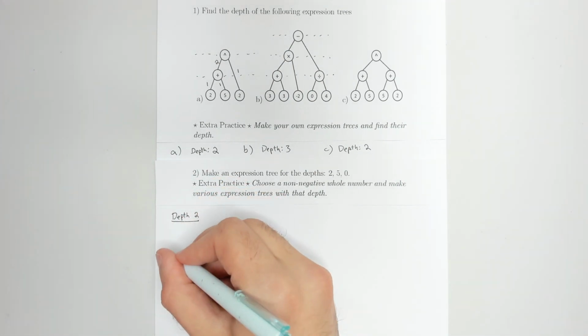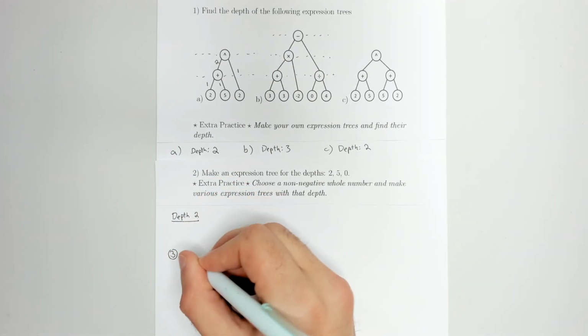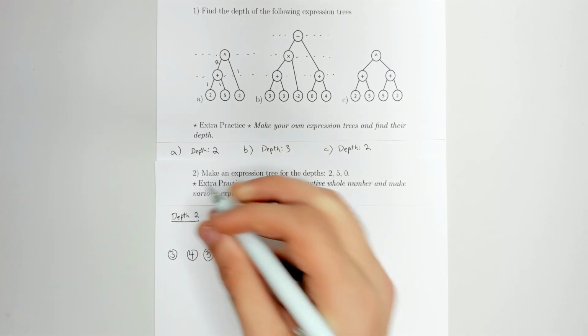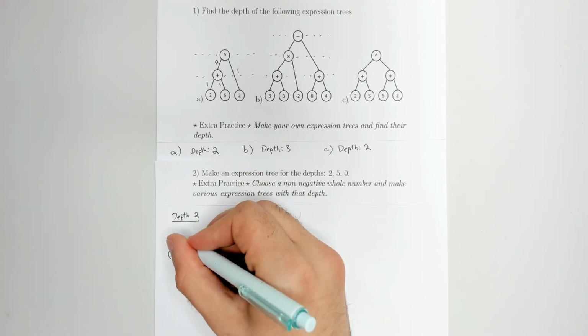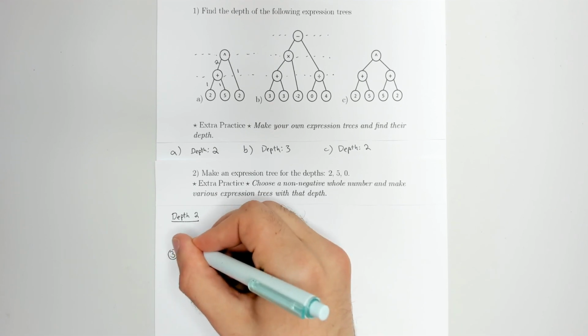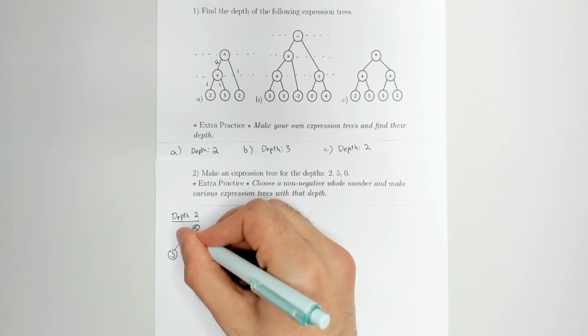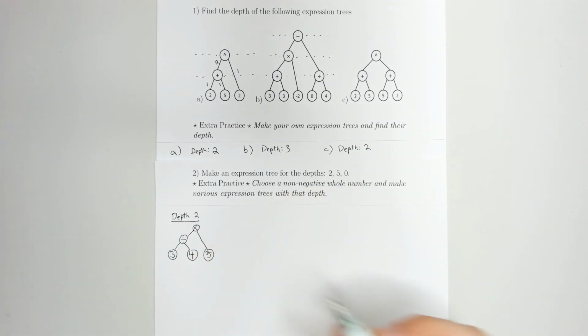So one example of this could be something like, let's take the numbers 3, 4, and 5. And we'll combine the 3 and the 4 through division, let's say. And then maybe we'll multiply that with the 5. And we see here we have 2 rows of operations, which means we have a depth of 2, so we've completed that. But again, try and make your own trees, right? Don't just copy the one I have. There's, again, infinite possibilities for this.